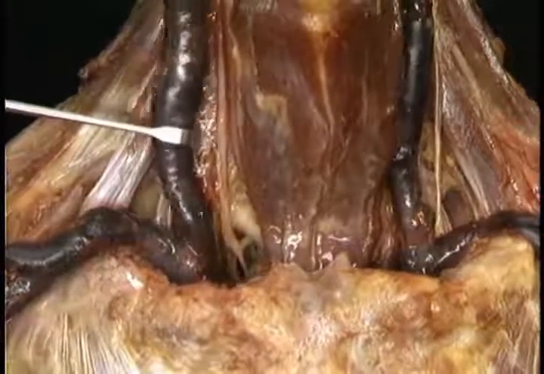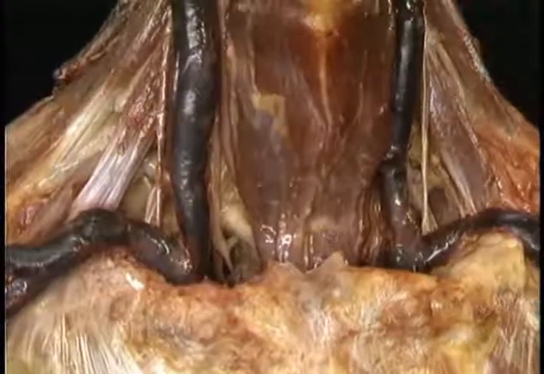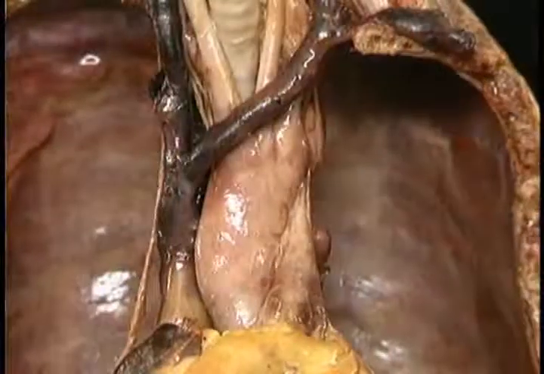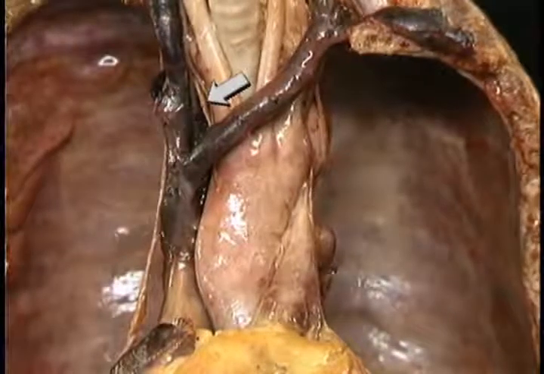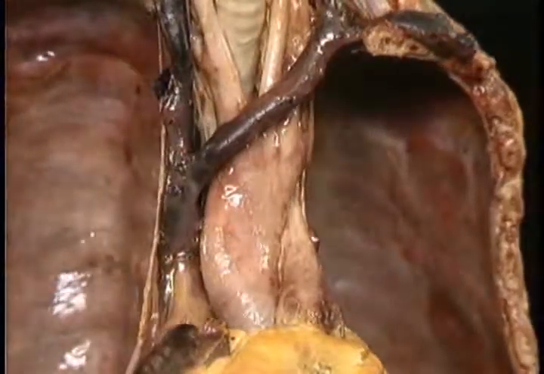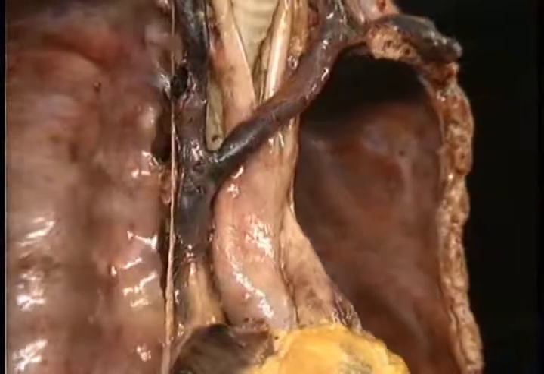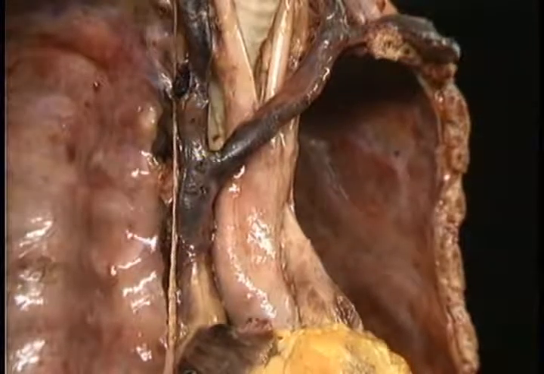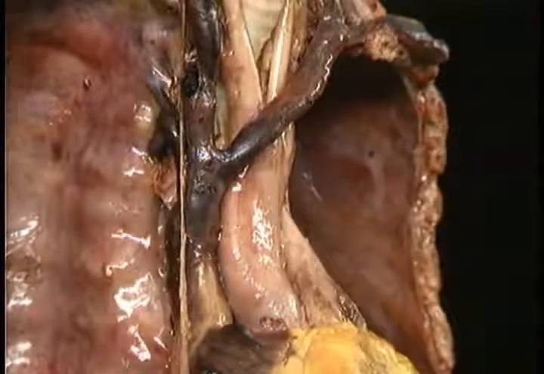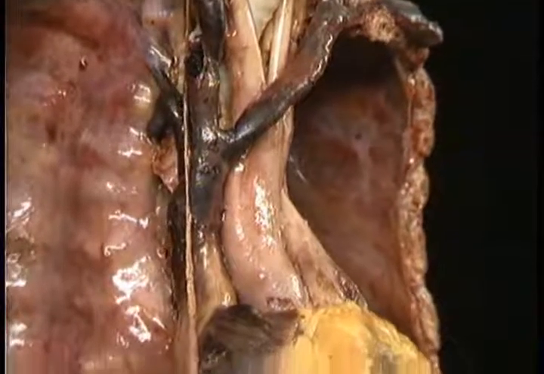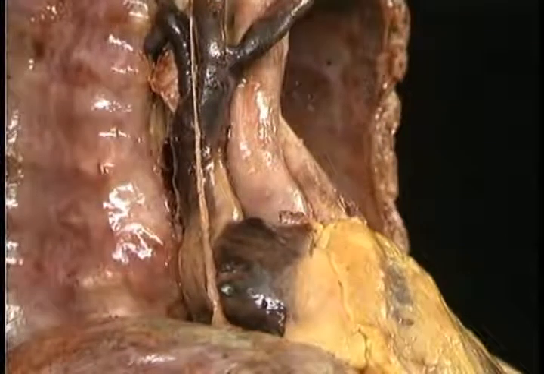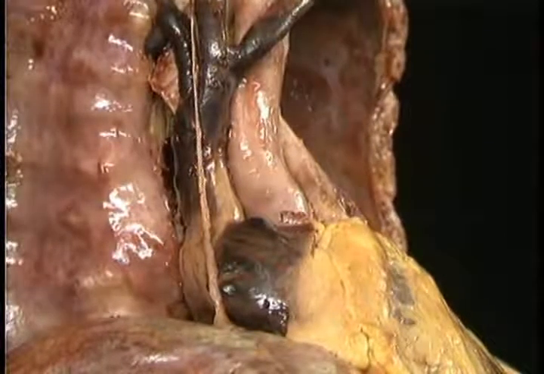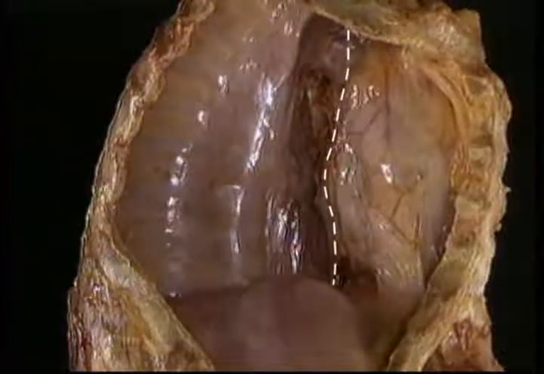To follow these two nerves, we'll remove the anterior chest wall. Here's the phrenic nerve. Here's the vagus nerve. The phrenic nerve passes behind the subclavian vein, which has been divided here, and runs downward in the mediastinum, in front of the root of the lung, close to the superior vena cava and right atrium. The phrenic nerve passes through the diaphragm.